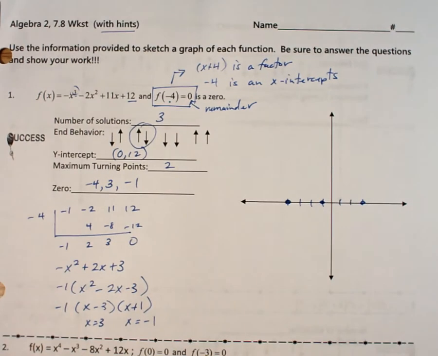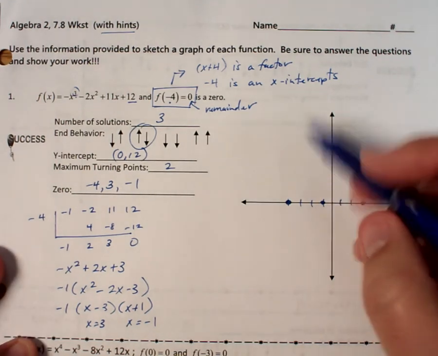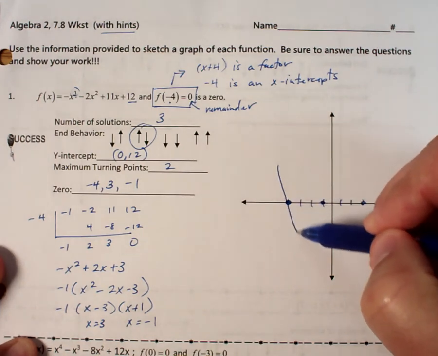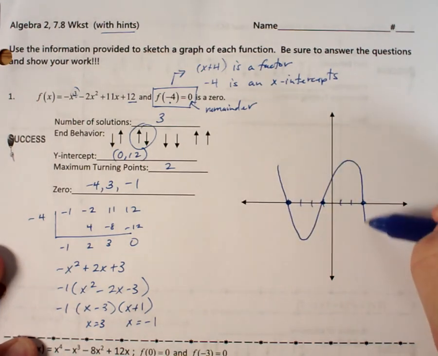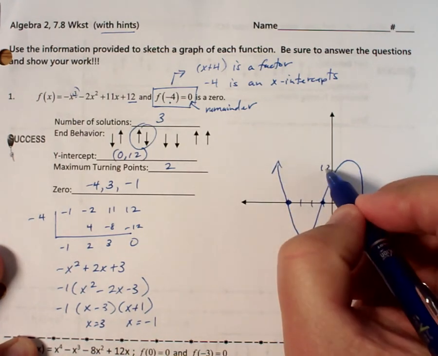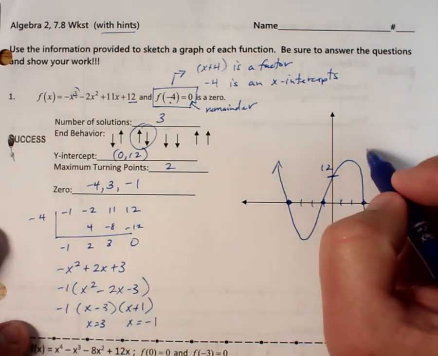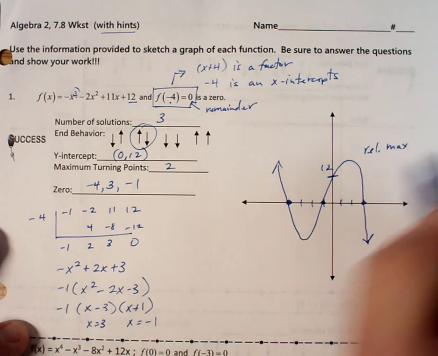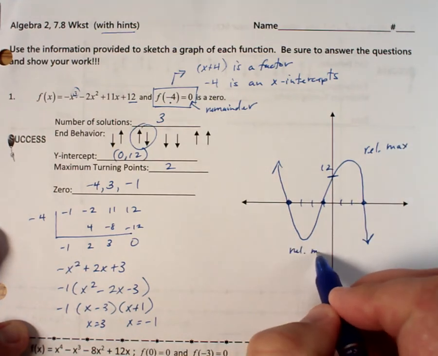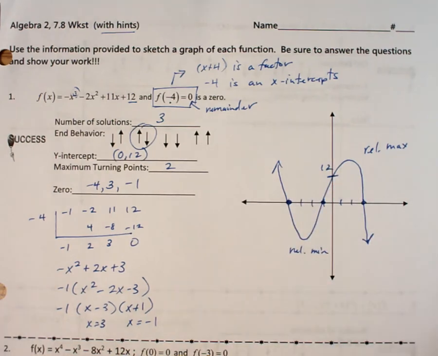With up and down end behavior, I can rough sketch this. We know that the y-intercept was 12. And we talked about if we wanted to find the relative maximum and the relative minimum, you could just plug in the x values halfway between your intercepts to get those actual values. We're not going to worry about that today. So that's what these guys look like.